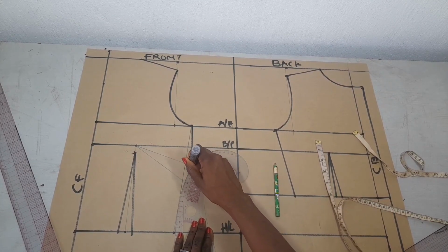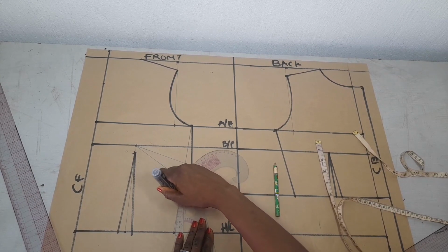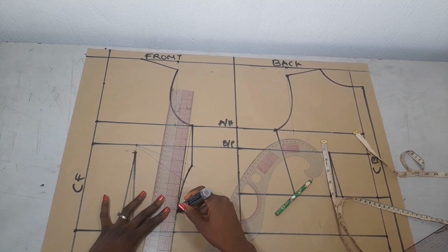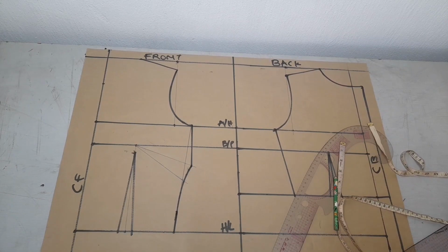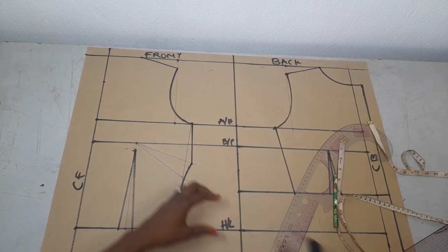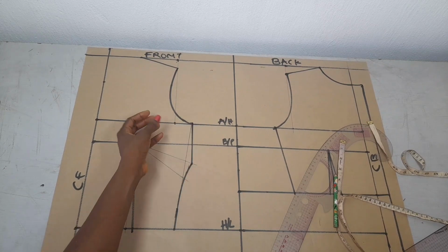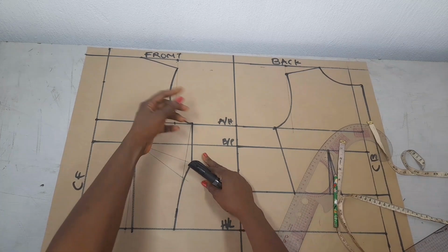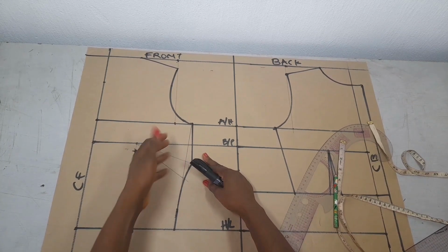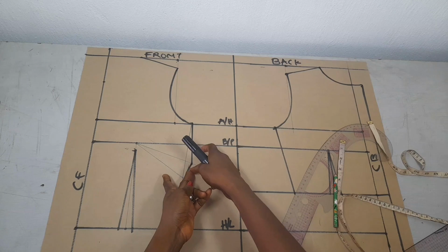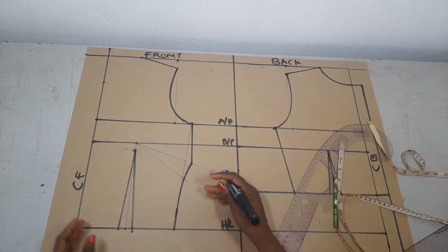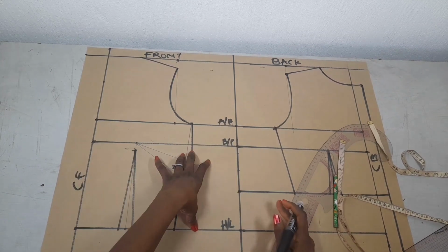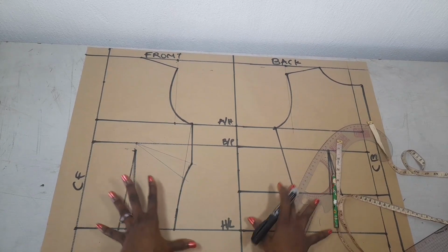So this place, connecting it towards my waist. Can you see that? So this is to let you know that when you cut that, there's a dart here. And why I did this was because you have to fold your bust dart, and when you fold it, you have enough to be able to rule backwards a straight line. I'll show you what I mean by that when I cut it out.